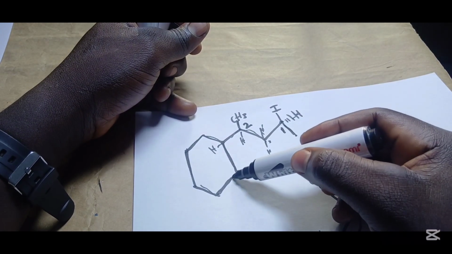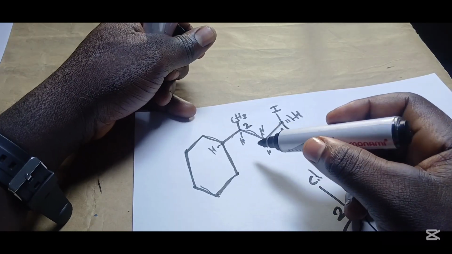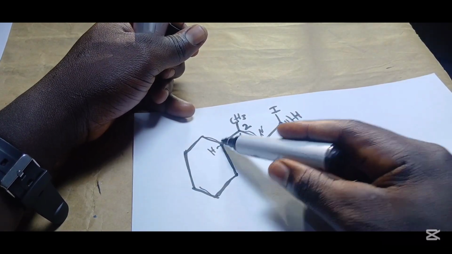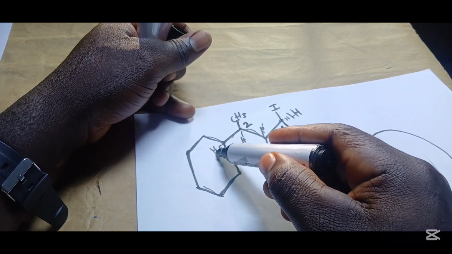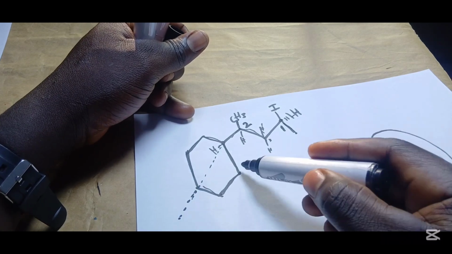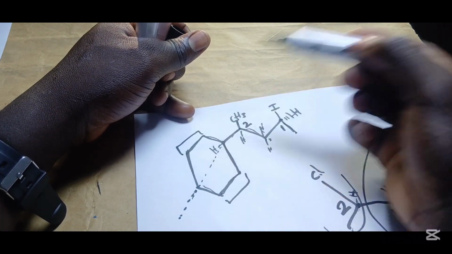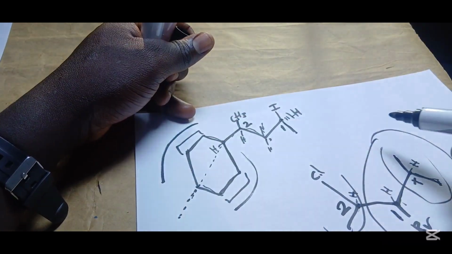So in problems like this, where you see carbons following each other, try to look for a line of symmetry. You could see a line that divides the molecule and passes through this carbon atom, giving 2 carbon atoms at this side and 2 carbon atoms at that side.